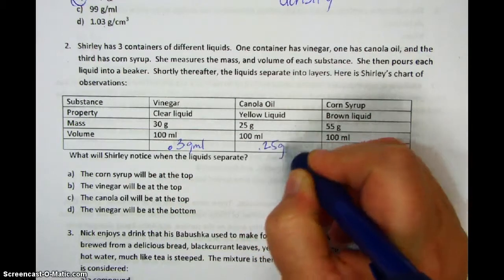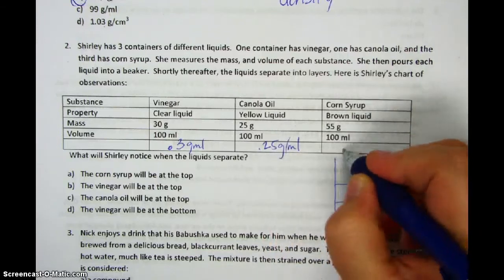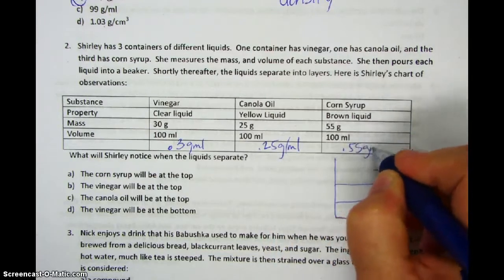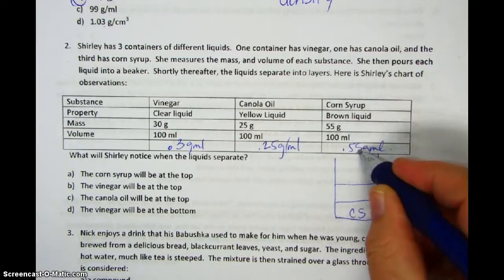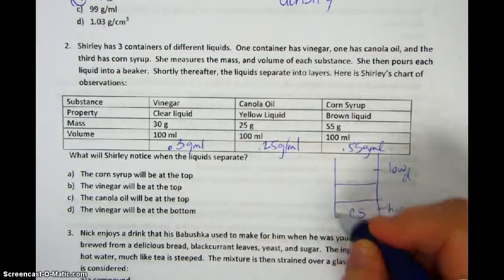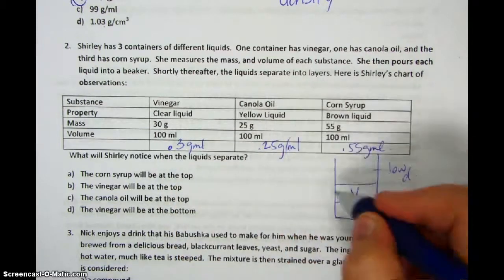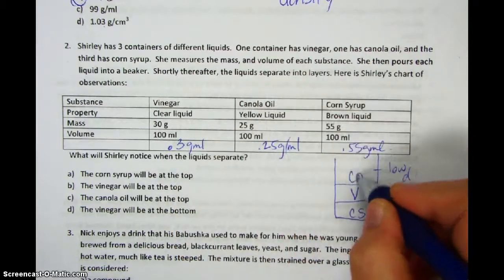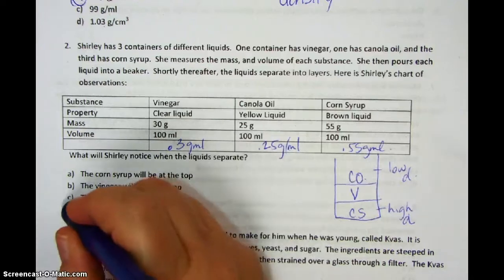0.25 grams per milliliter, and this one is going to be 0.55 grams per milliliter, which means the corn syrup is going to be on the bottom because it's the largest, followed by the vinegar, which is going to be in the middle, and the canola oil is going to be on top. Okay, so that's C. Canola oil will be on the top.